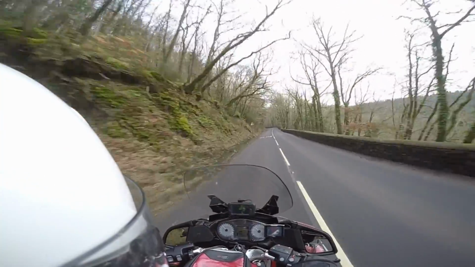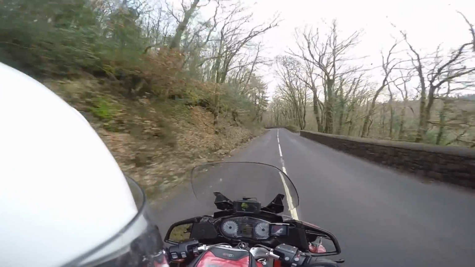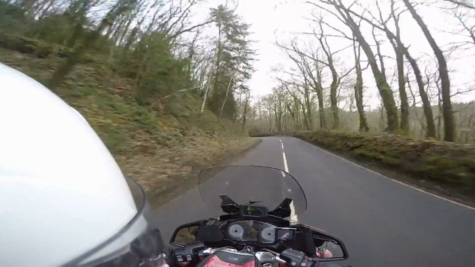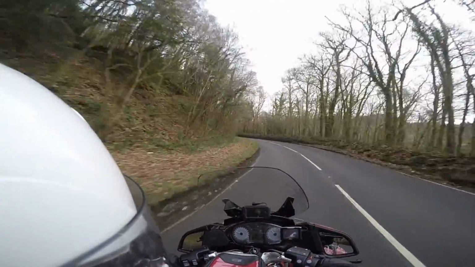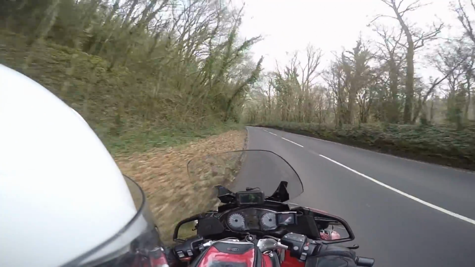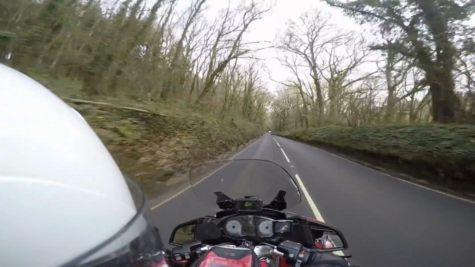So I'll take this one the wrong way then. So the quickest line through the bend would be over to the near side here. I've got to do it nice and slow. Now if I was making any progress, the forces would throw me out to this side of the road.